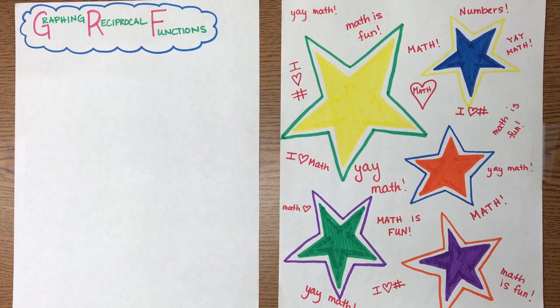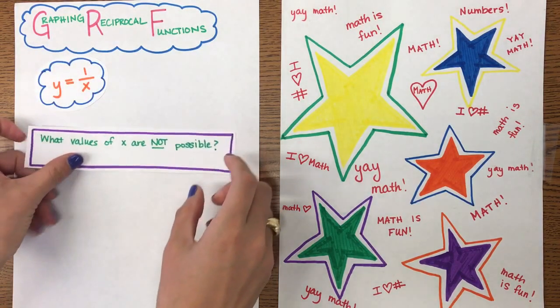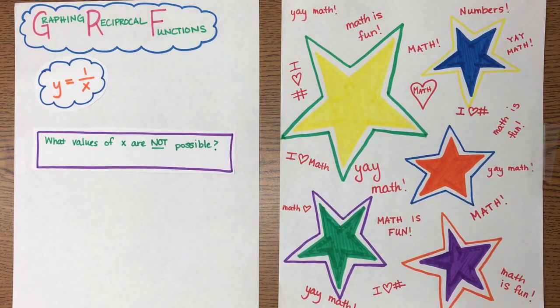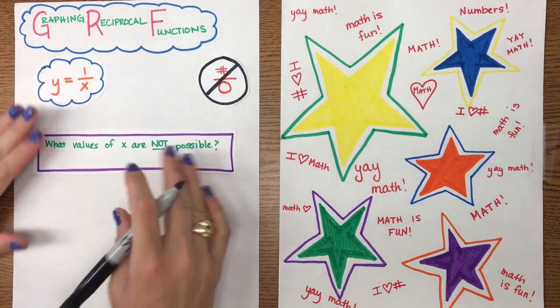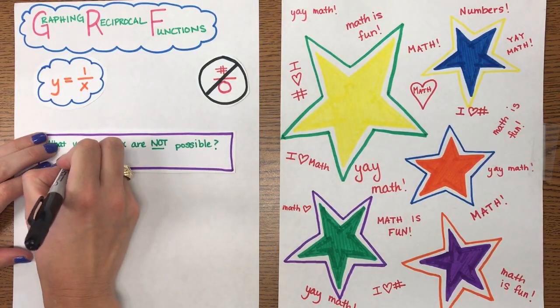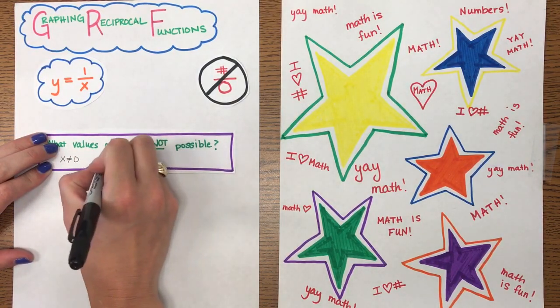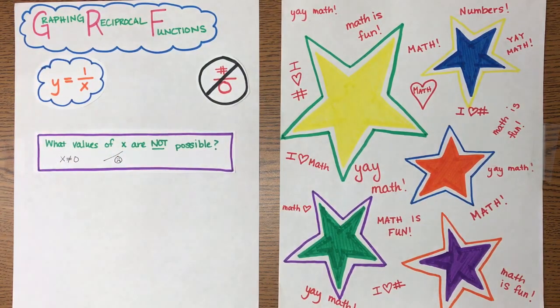Welcome back. In this set of videos, we're going to be looking at graphing reciprocal functions. Reciprocal functions are functions of the type y is equal to 1 over x. If we start by thinking about what values of x are not possible in this graph, we want to think about what we talked about with rational functions, and that's that we can never divide by 0. So what values of x are not possible here? And that's just going to be that x cannot be equal to 0 because I cannot divide by 0.